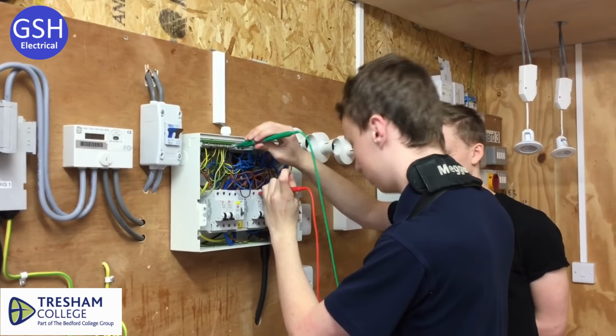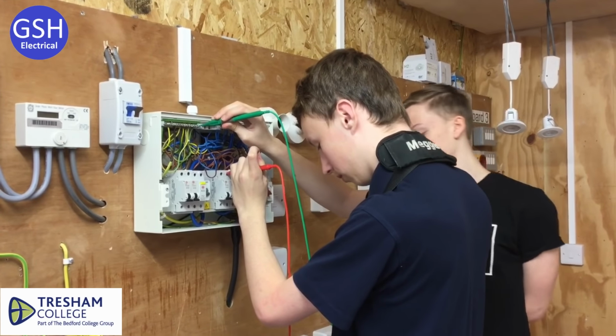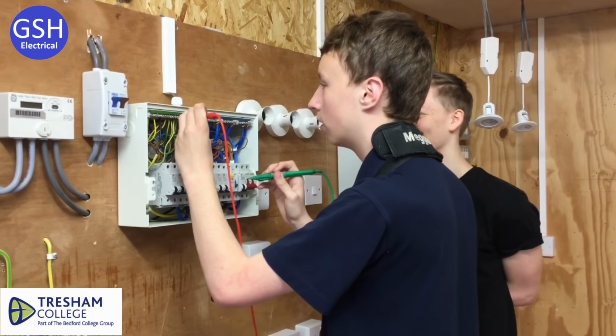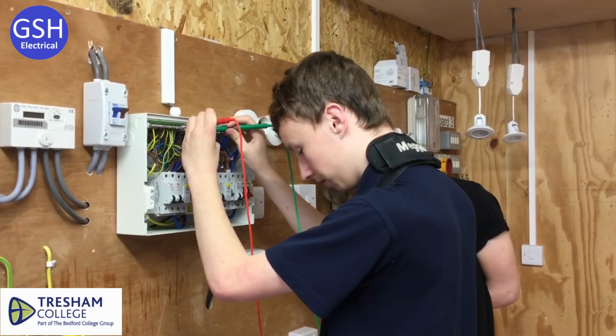The RCCB, we've left it in what position, Harrison? Off. Because it's got what type of components in it? Electronic. We got it right this time. Okay, what readings are you getting, Logan? Because you can't see them. 999. Okay, brilliant.